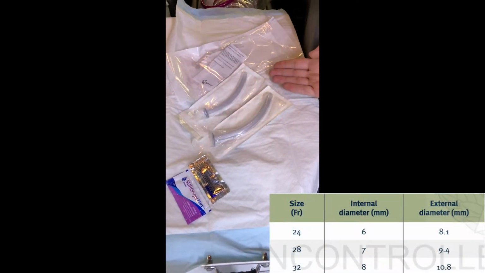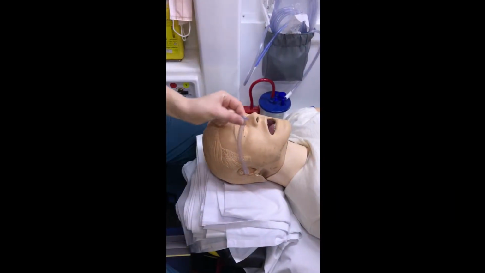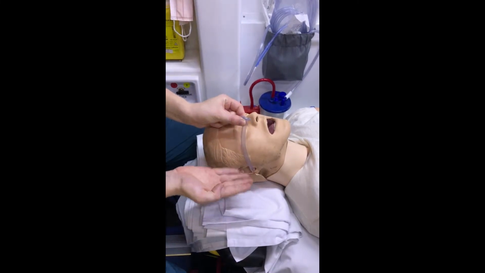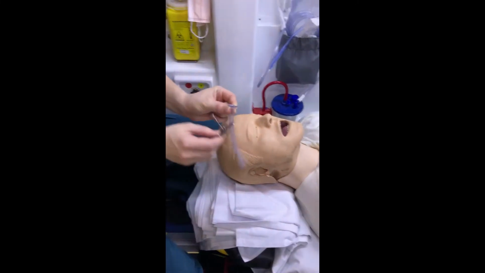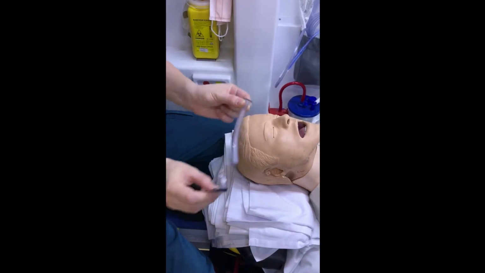In preparation, you need a water-based lubricant and an appropriately sized NPA. It is sized from the tip of the nose to the tragus of the ear. Then lubricate the exterior of the tube. This minimises the trauma during insertion.